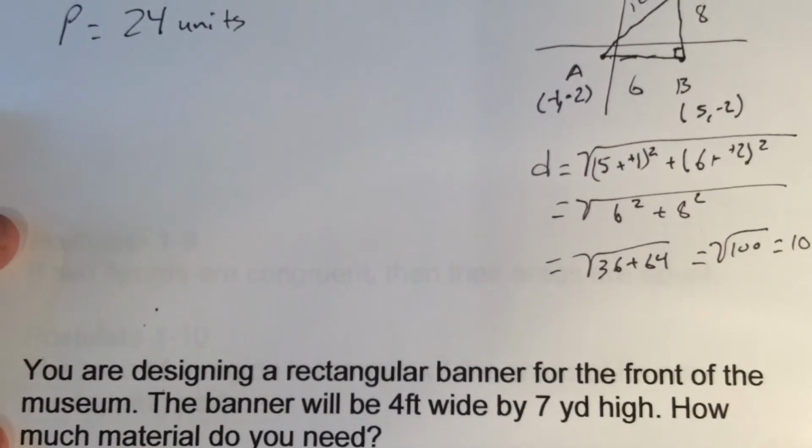So you're designing a rectangle banner for the front of the museum. The banner will be 4 foot wide by 7 yards high. How much material will you need? So here we're looking at material, so we're covering a space, so we're looking at area.